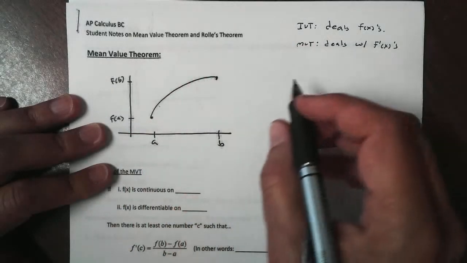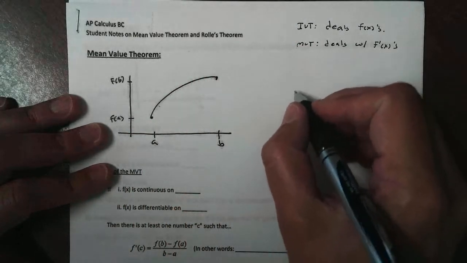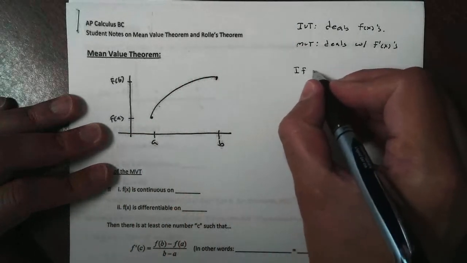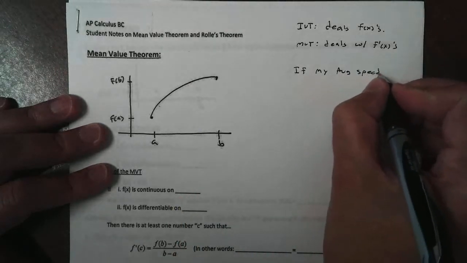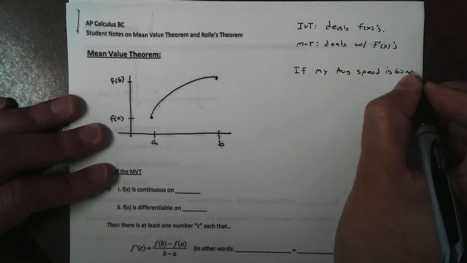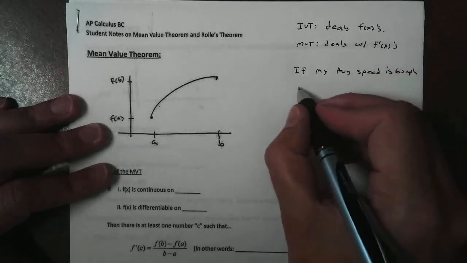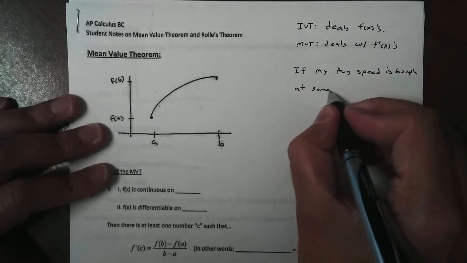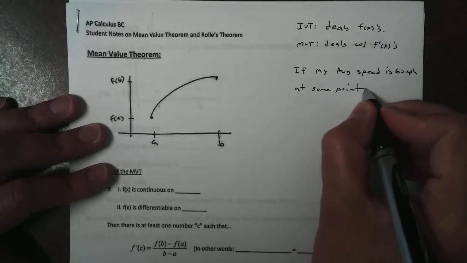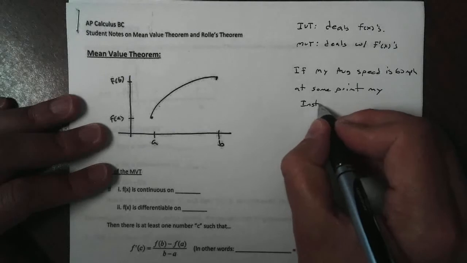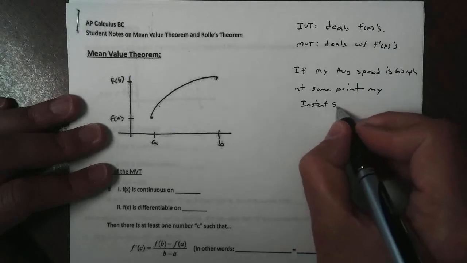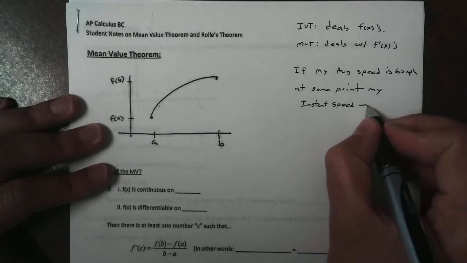And we can kind of see that right here. It's basically saying if my average speed is 60 miles per hour, at some point, we don't know where, my instant speed also had to be 60 miles per hour.